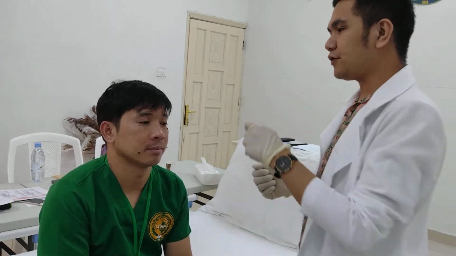Sana pag may otoscope. For the otoscope, the tympanic membrane should be, on the left side, at 7 o'clock, and on the right side at 5 o'clock.